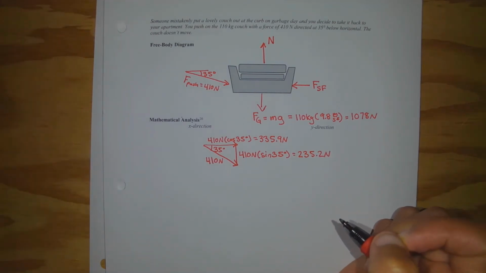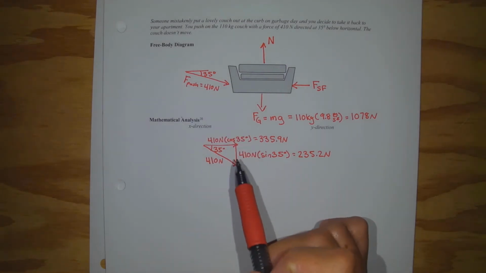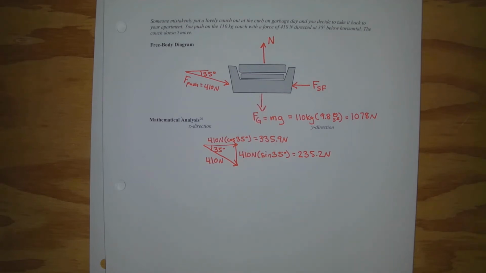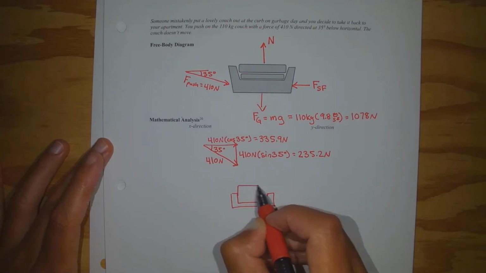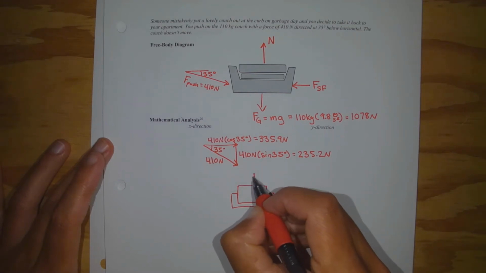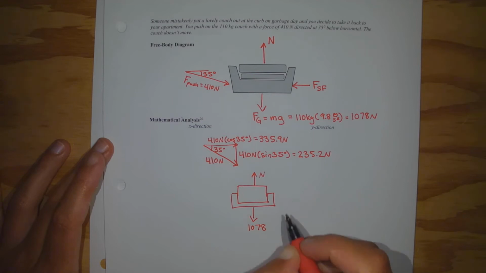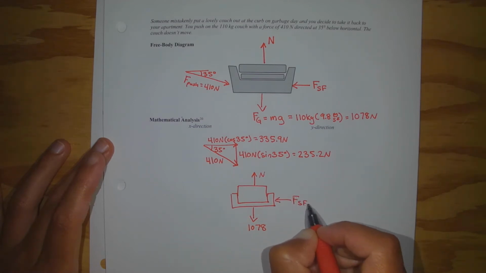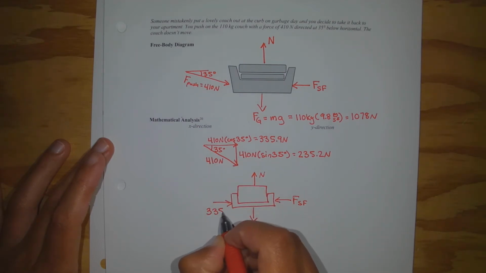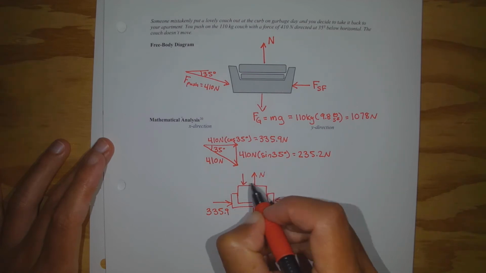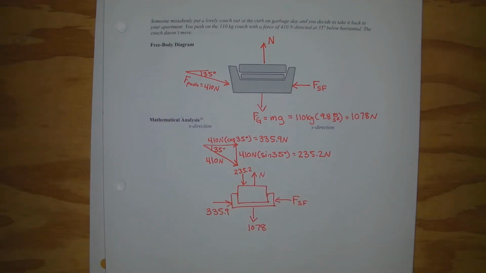Now, at this point, I'm going to draw a new free body diagram. You could put these components on your original free body diagram instead of drawing a new one. And we have the normal force acting upwards. We have the force of gravity, which is 1,078 newtons acting downwards. We have this force of static friction, and we have the horizontal component of the force of the push, which is 335.9 newtons, and then we have this component, which is acting downwards, and that's 235.2 newtons.